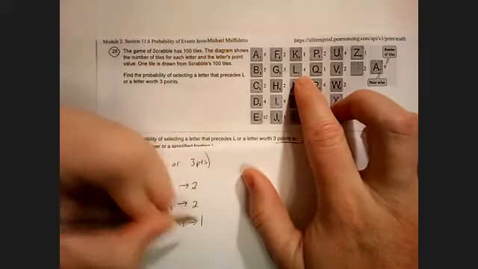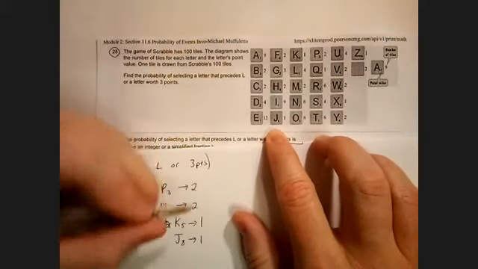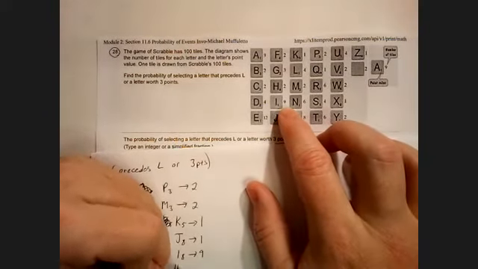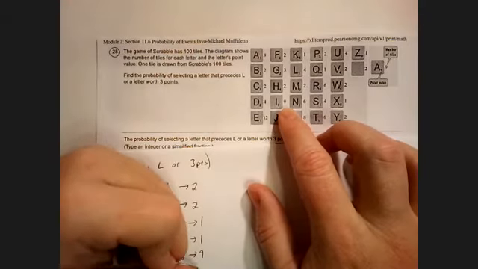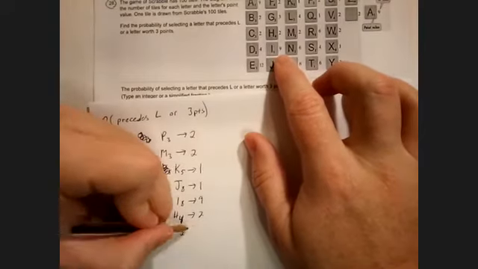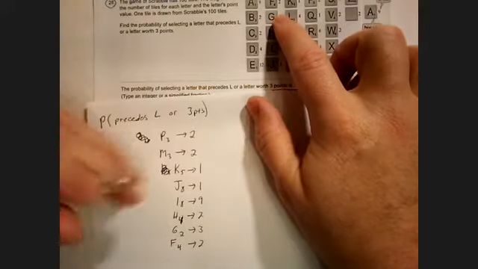How many K's are there? There's 1. How many J's are there? There's 1. How many I's are there? There are 9 I's. How many H's are there? There are 2. How many G's are there? There are 3. F's, there are 2. So what I'm doing is I'm writing down everything that precedes L, and then off to the right with my arrow, I'm putting what it's worth, or how many there are. F is worth 4, and there are 2 of them.